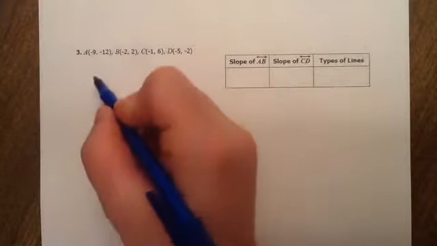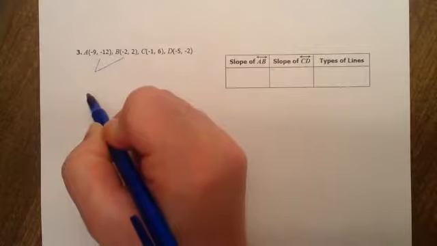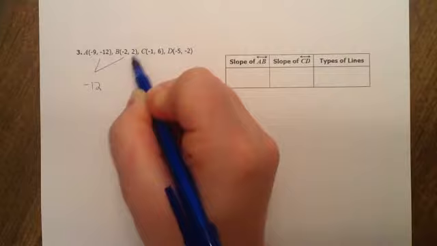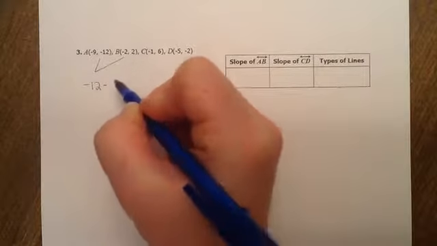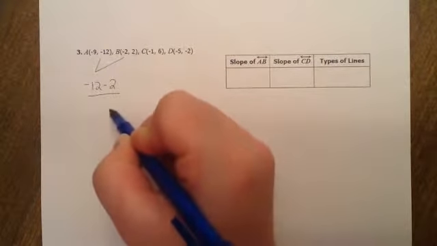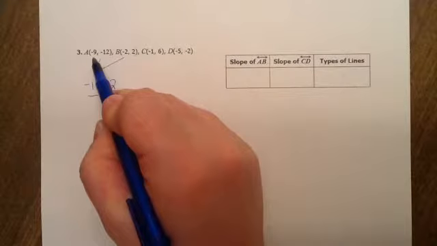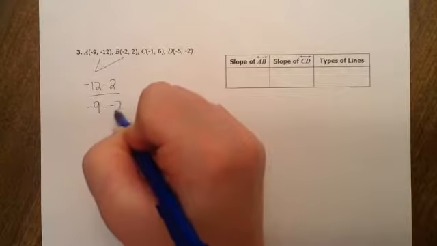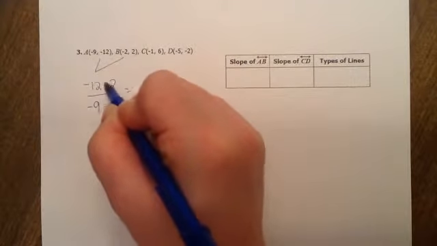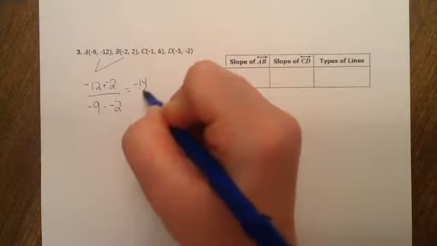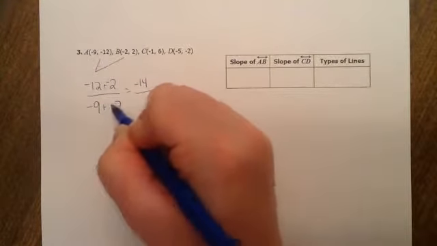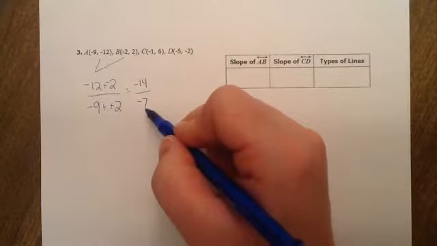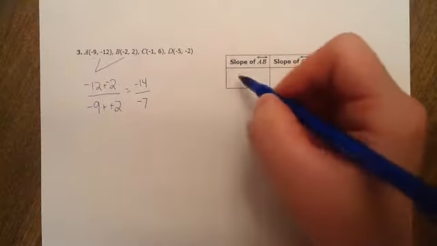Let's see how you did. First thing, find the slope of AB. What did you do? Subtract the y's. Negative 12 minus 2. And on bottom, subtract the x's. Negative 9 minus negative 2. On top we get negative 14. And on bottom, negative 7. Negative 14 over negative 7 is positive 2.